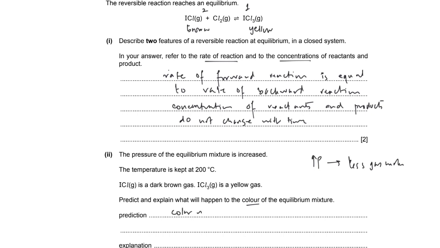The color would get less brown or lighter brown or more yellow.